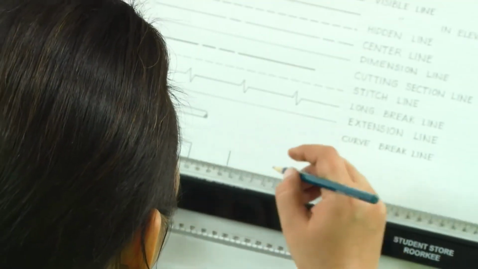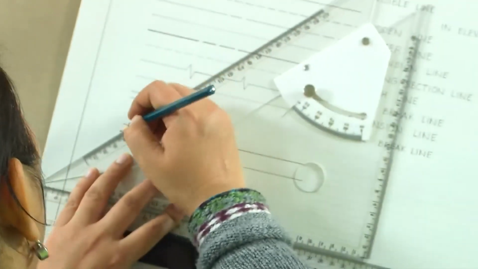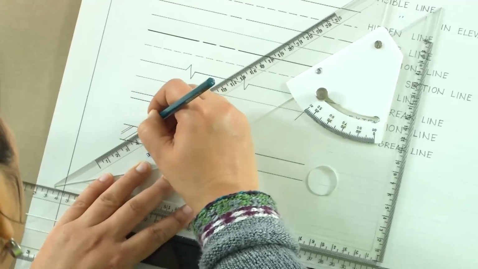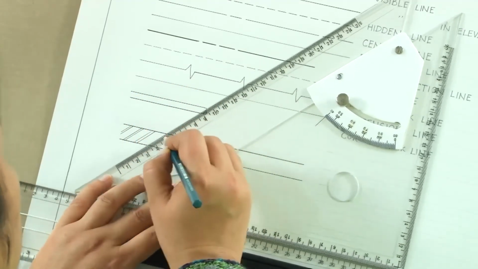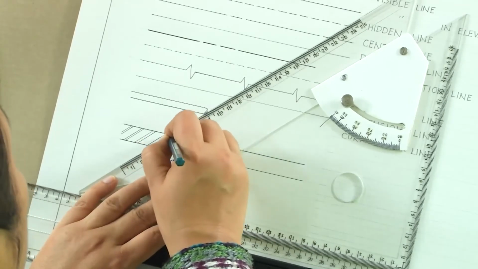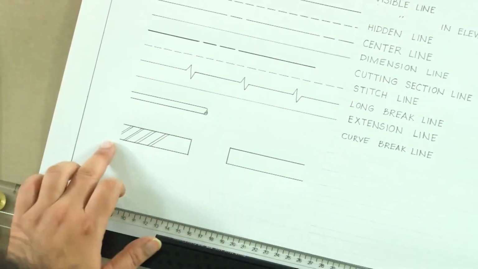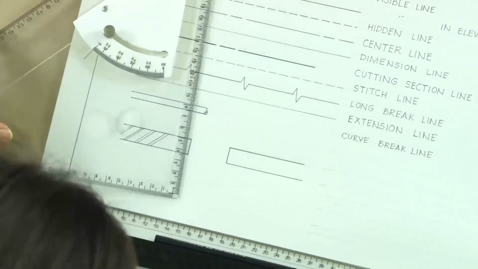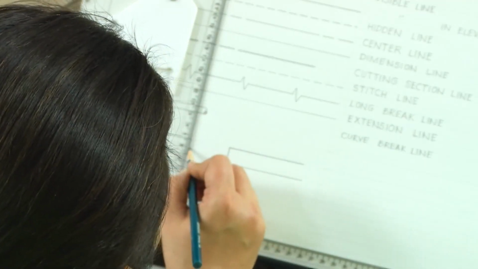If the wall is say 230 mm thick, and it is a brick wall, we will have a hatch which will be representing the brick wall. You can complete this section in this manner. So this is the brick wall with the brick hatch represented here. This entire thing has to be on a certain scale.